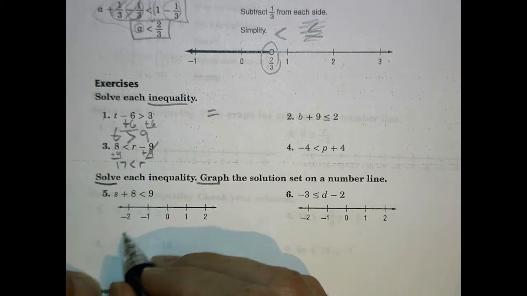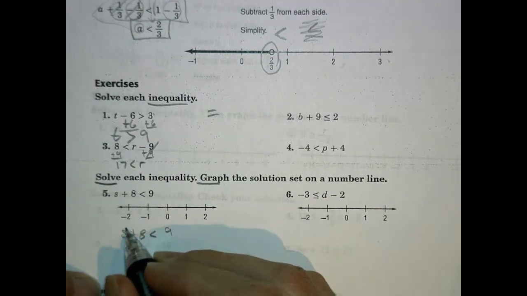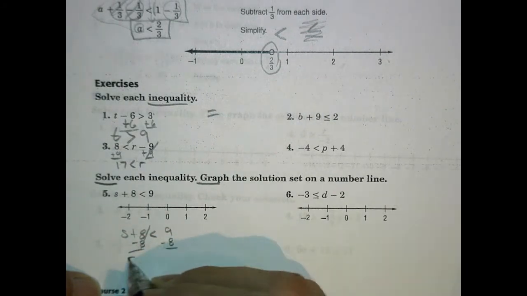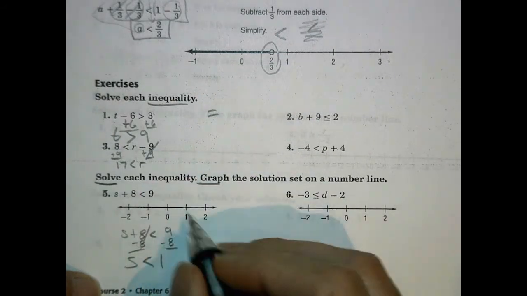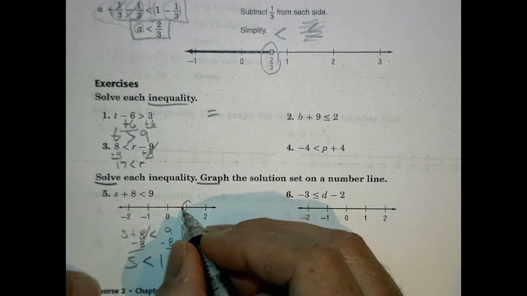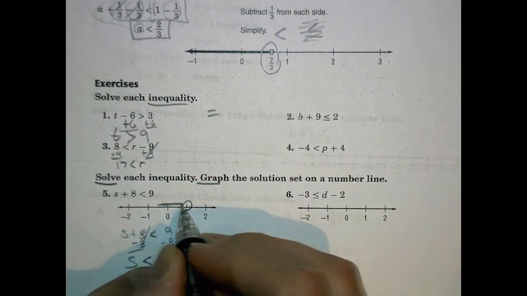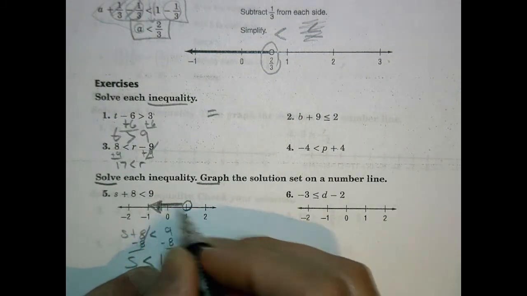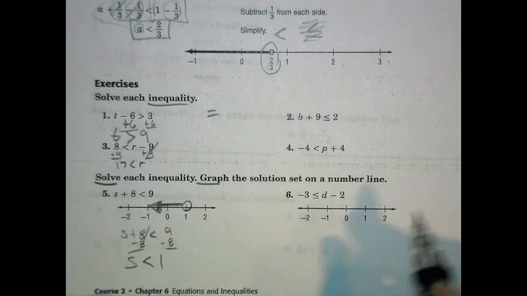We would say s plus 8 is less than 9. We want the s by itself, so let's subtract 8 from both sides. That goes away. So s is less than 9 minus 8, which is 1. So I'm going to put a circle on the 1, and s has to be less than. Less than means this direction. And I draw an arrow that way, meaning it's going to be any value less than 1. It could be negative 2, it could be negative infinity, forever and ever and ever.